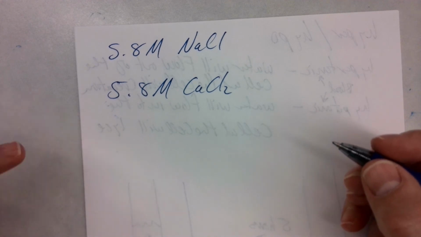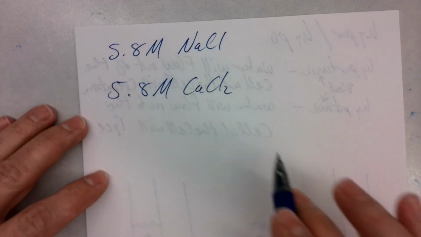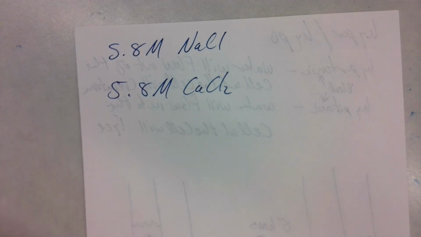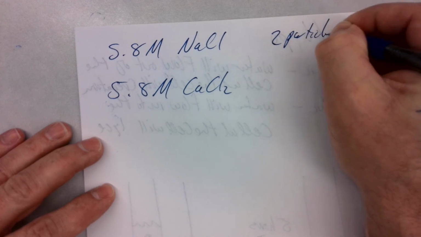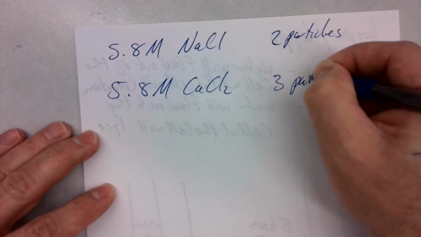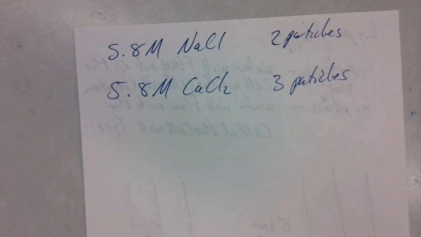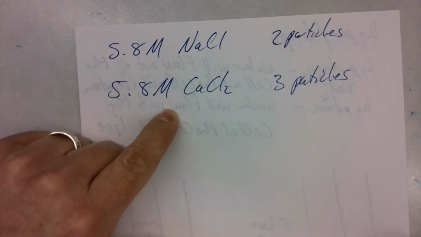Okay? Now, they have the same molarity, but they do not have the same number of what? Particles, right? This one gives me 2 particles. This one gives me 3 particles. Which one is truly the most concentrated? CaCl2. Yeah, this one. It's got the most total particles, right?